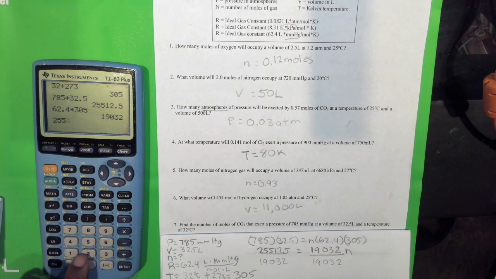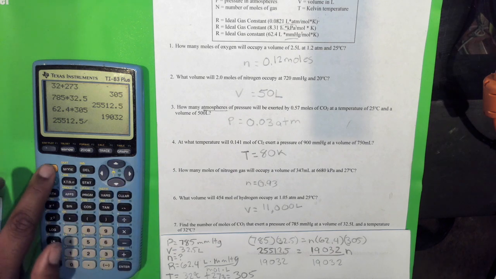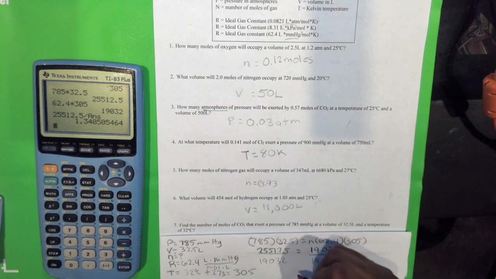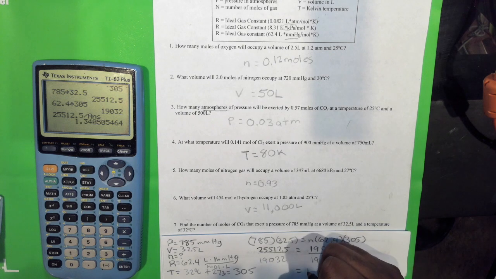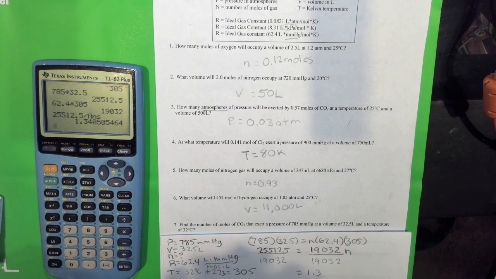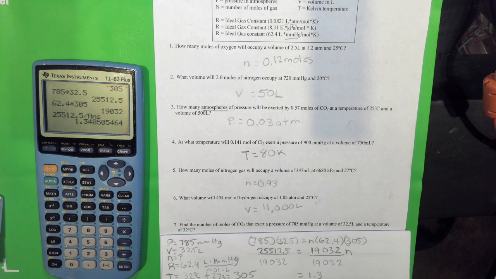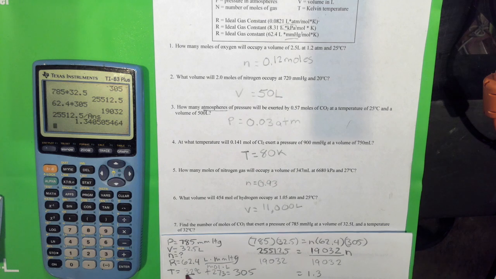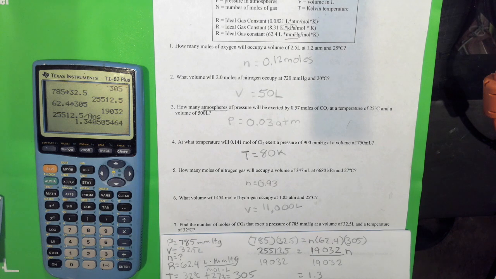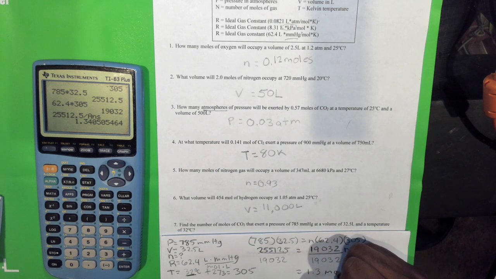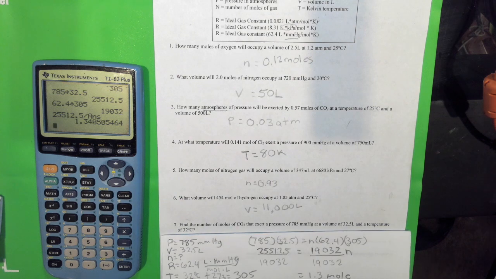All right, and our final answer is 1.3. We rounded to the second significant figure, as with the temperature. And the units of this is moles, so we have 1.3 moles.